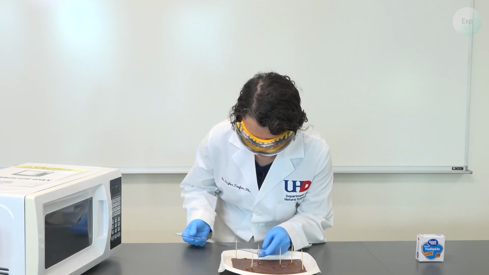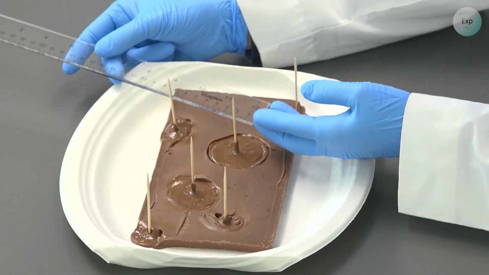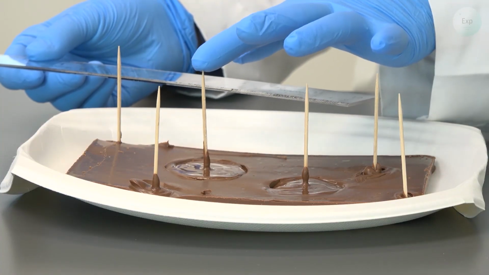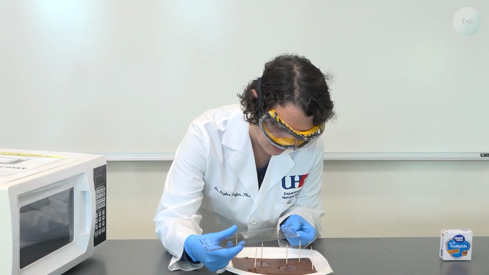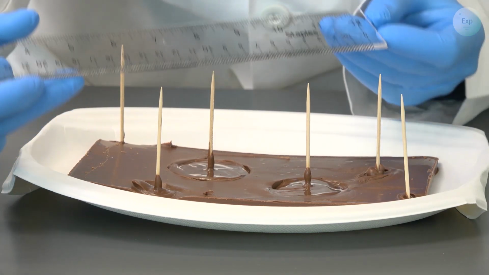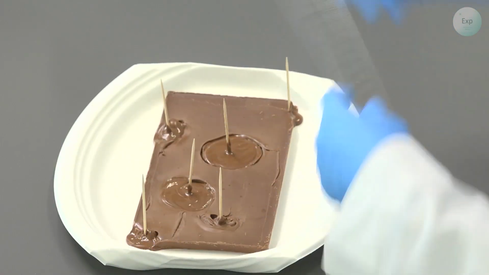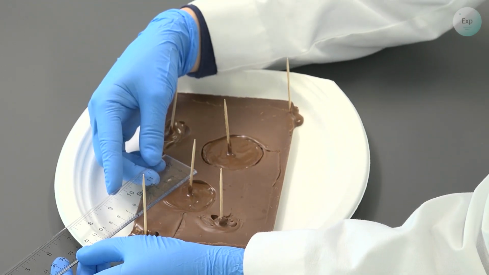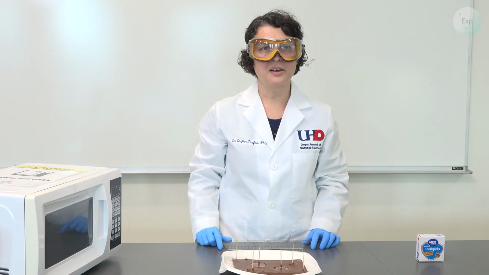So let's get started. We have 7.2, 6.1, 6.5. If it's still wobbly, you need to wait a little bit more to record your distances. For the next measurement, we have 4.8 centimeters, 6.7 centimeters, 6.5 centimeters. And with that, we've recorded all our distances.